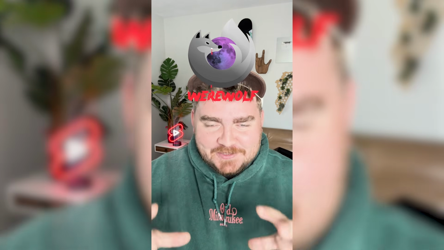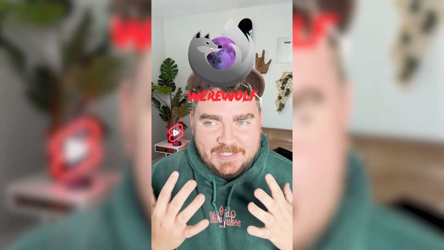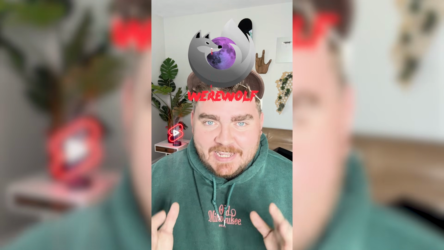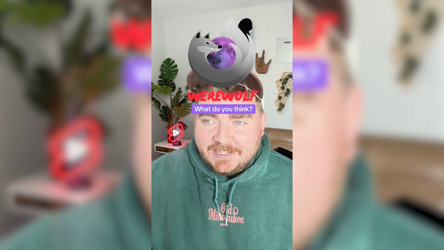This werewolf surrounding the moon, I didn't honestly have to change too much for it, but I am in love with how this one turned out. I think the overall vibe is kind of spooky, Halloween-y, kind of Harry Potter.